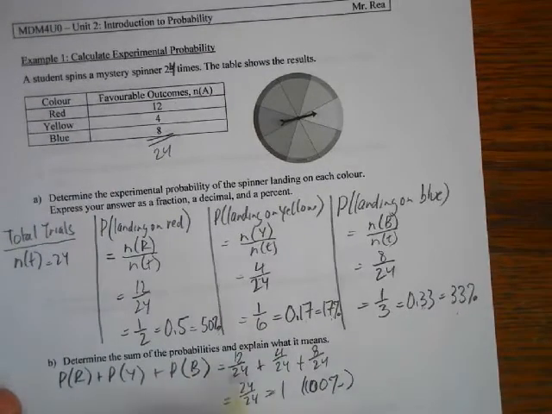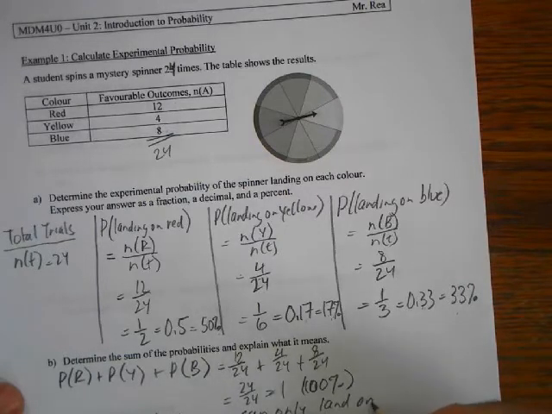Okay, so what does that mean, that sum of these probabilities? Well, because the sum is 100%, or 1, depending on what units you're using, it means that there's no chance of landing on any other color. Okay, because it's 100%. So if I was putting that in words, it means the spinner can only land on red, yellow, or blue.